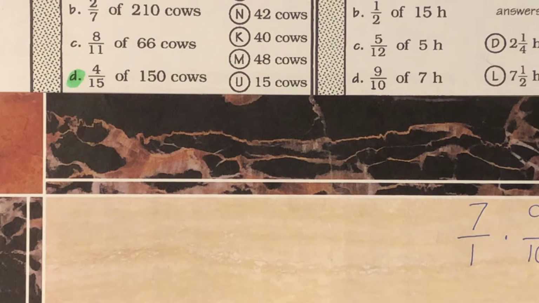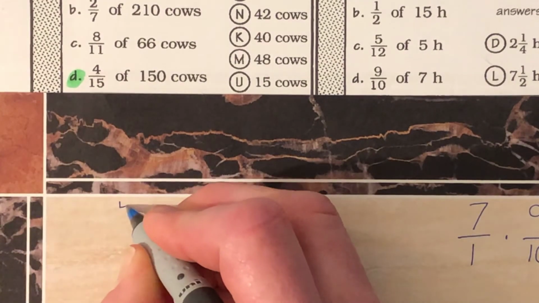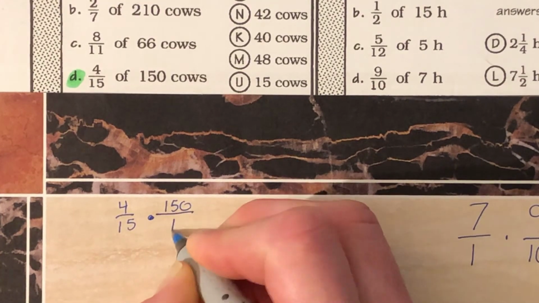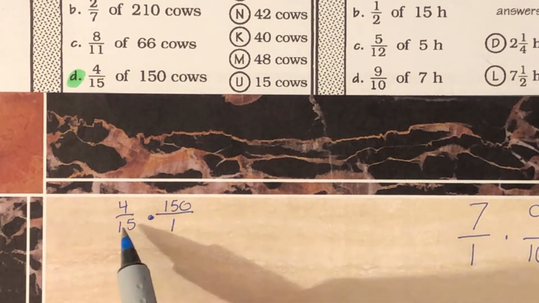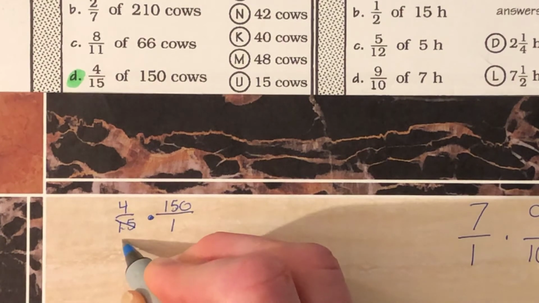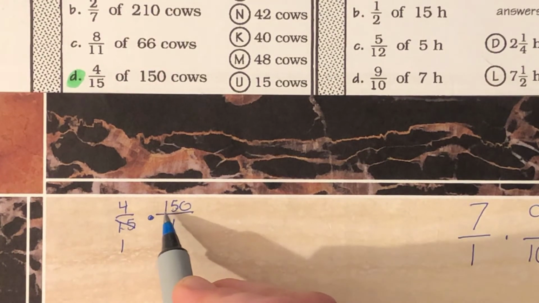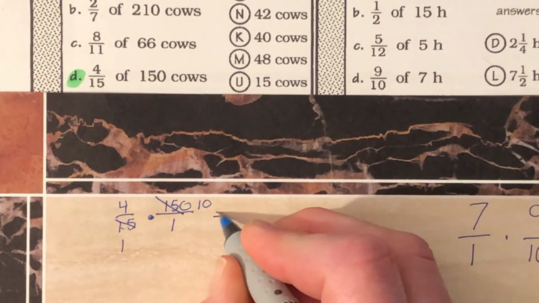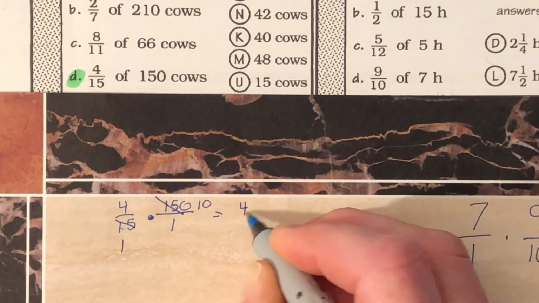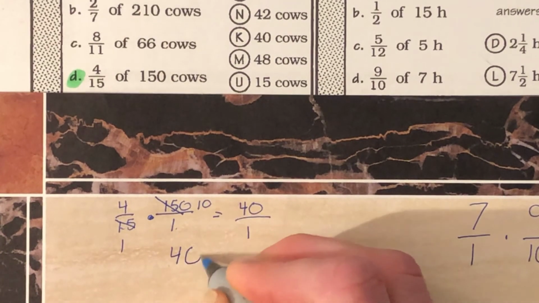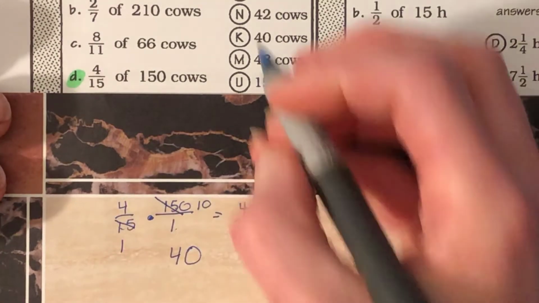And let's do this one down here. All right, 4/15 of 150 cows. 4/15 times 150. Do you see that both of these are divisible by 15? 15 goes into 15 one time. 15 goes into 150 10 times. That was cool. So now I'm left with 4 times 10 is 40. 1 times 1 is 1. That's 40 cows. So that would be K.